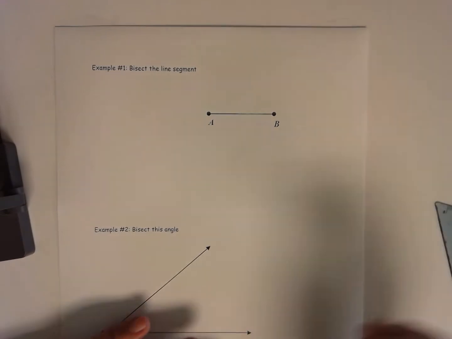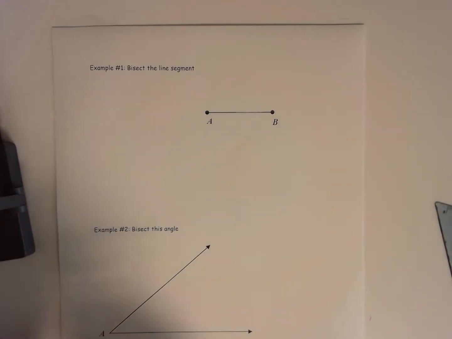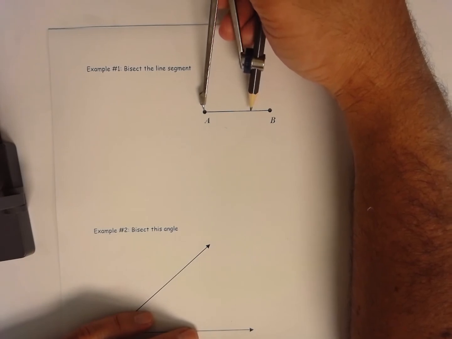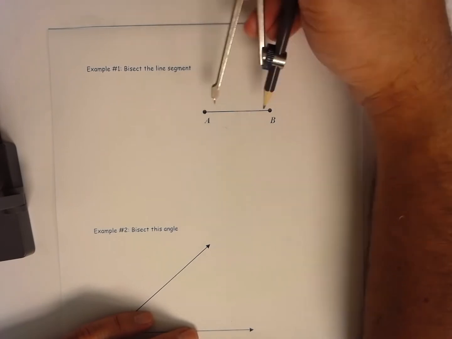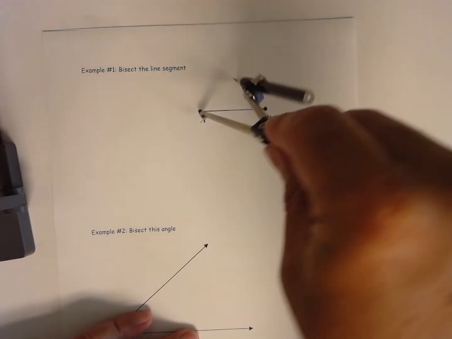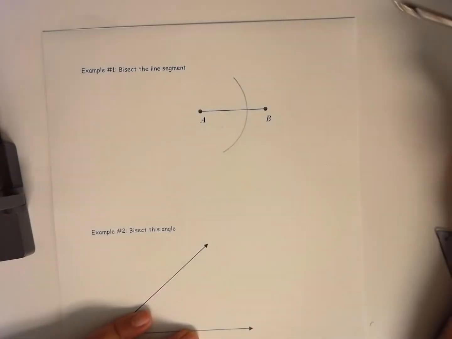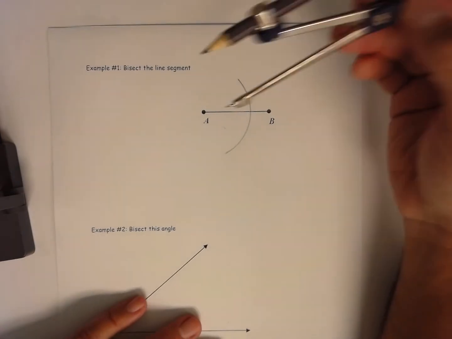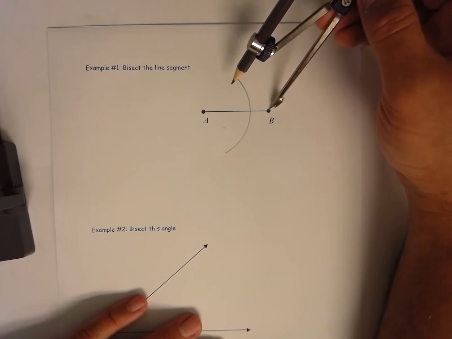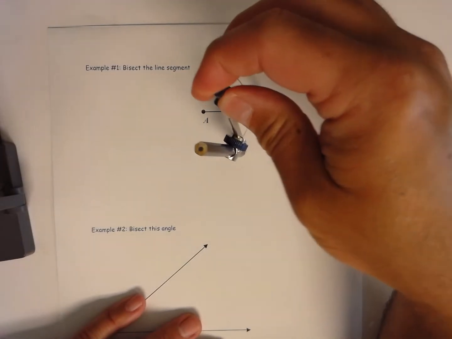Here what I want to do is bisect the angle. To bisect the angle, I don't want to open my compass more than, I want a little more than halfway, but certainly not the full distance. So if I put my point at A and I swing an arc, now that arc might not be big enough for the top, we'll see in a second. Do not change anything.